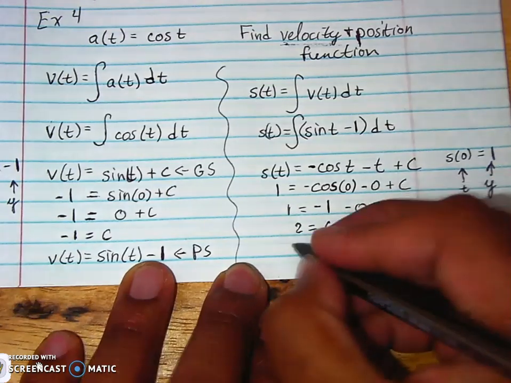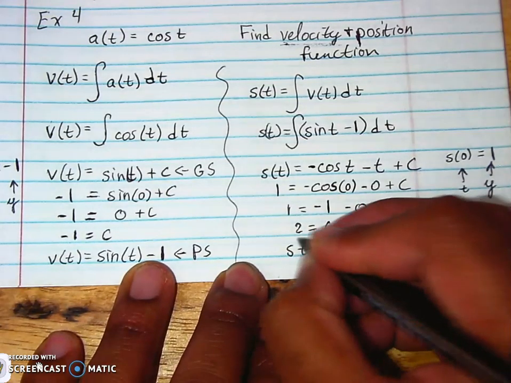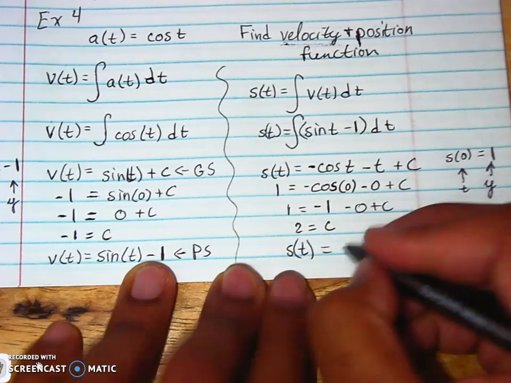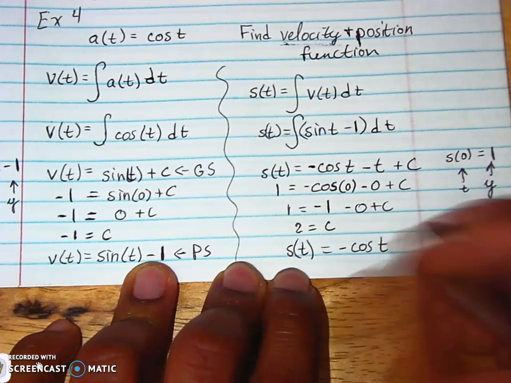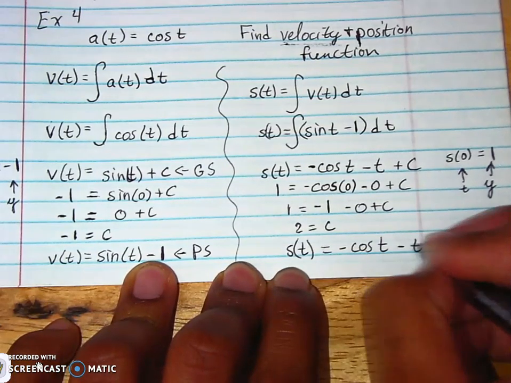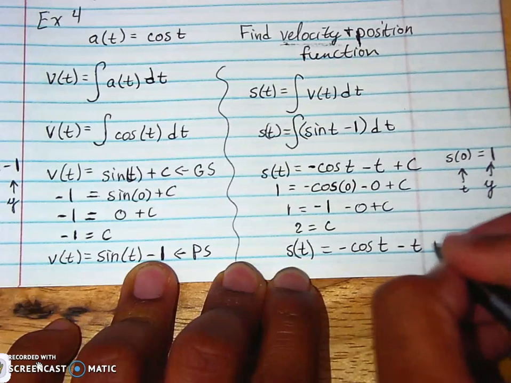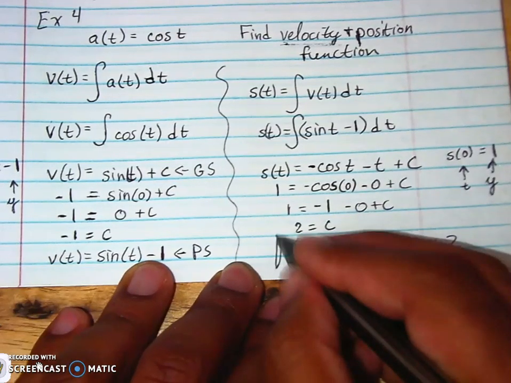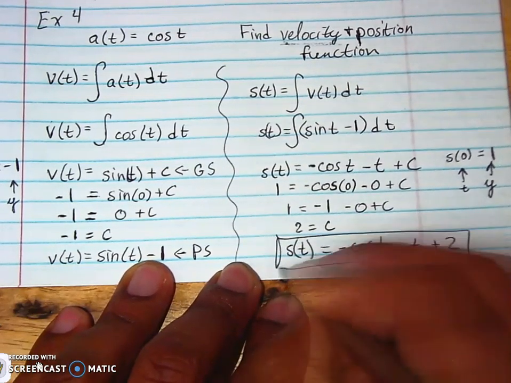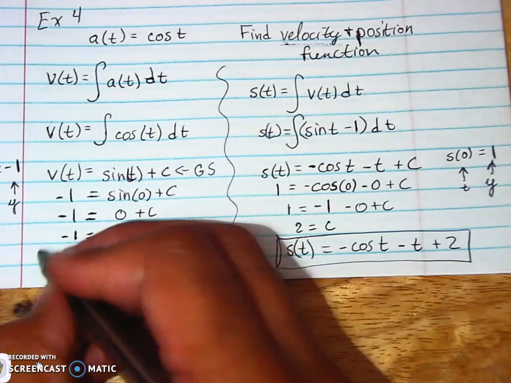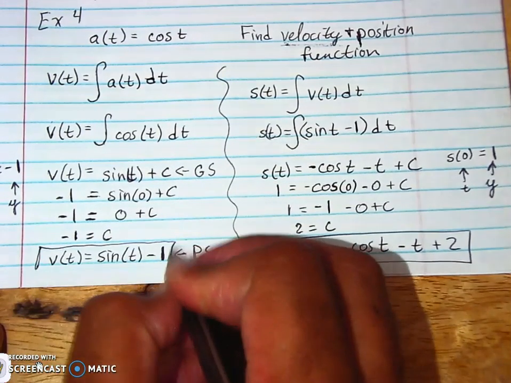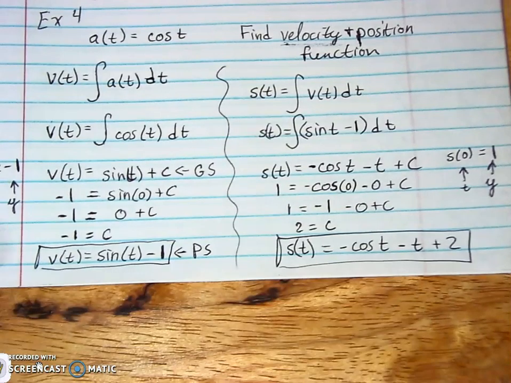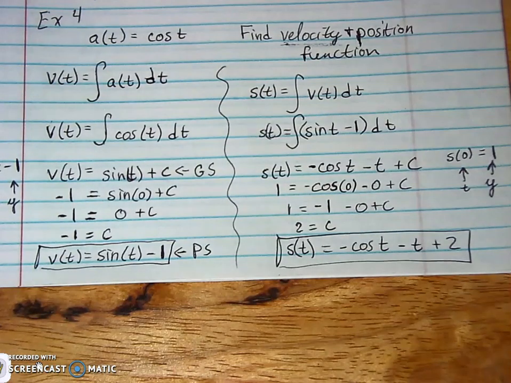So our particular solution is negative cosine t minus t plus 2. And those are our particular solutions, which is what they were asking for here. Find those functions. So again, not hard, very simple, very easy. You just got to do the work and know your trig values.